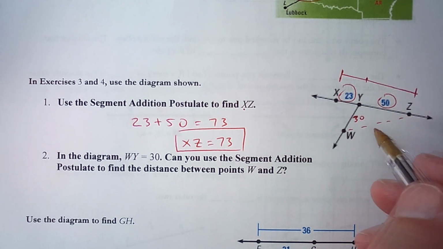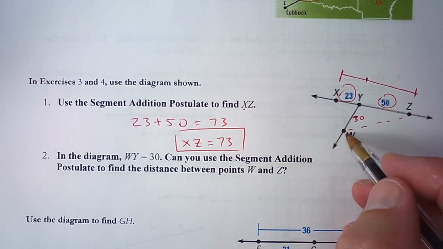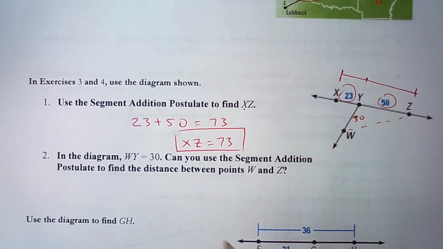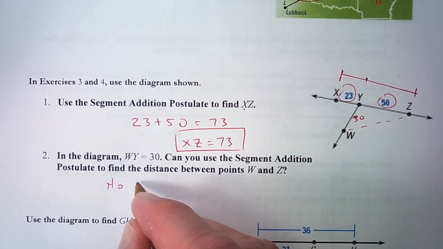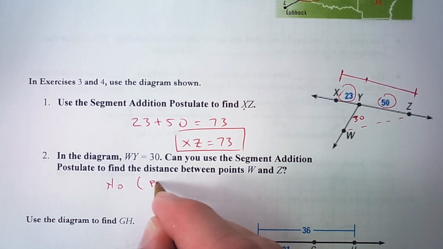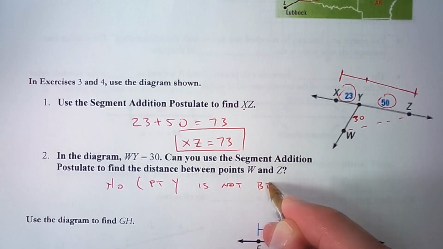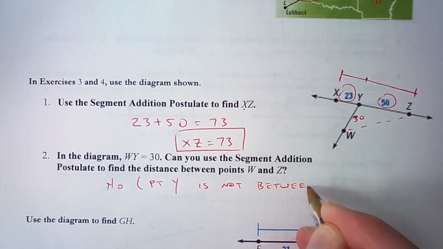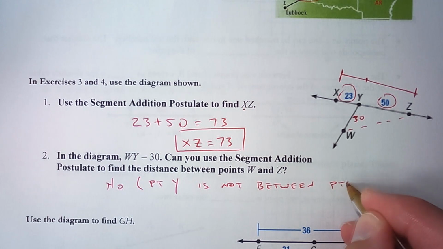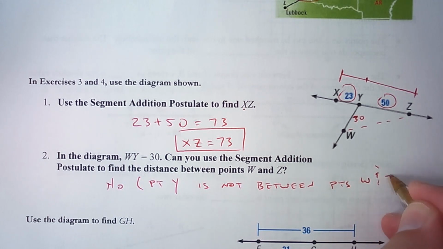I can't use the segment addition postulate because Y is not between W and Z. So the answer is no, and the reason is that point Y is not between points W and Z.